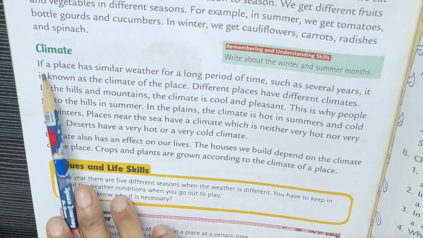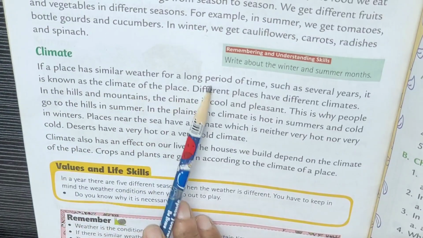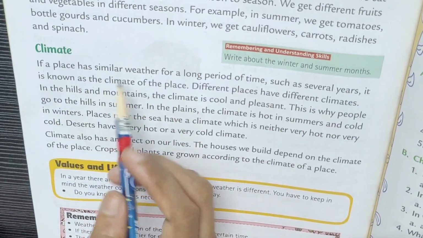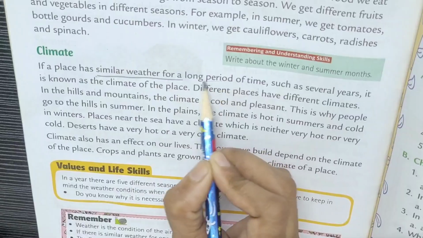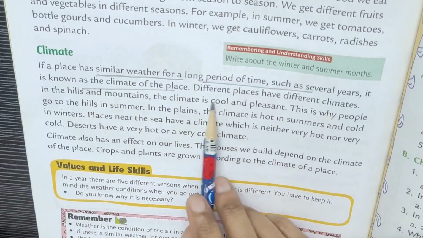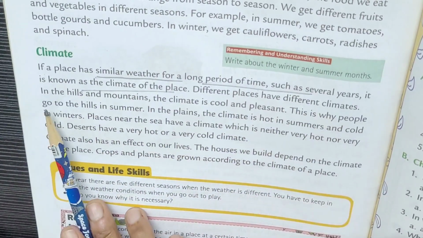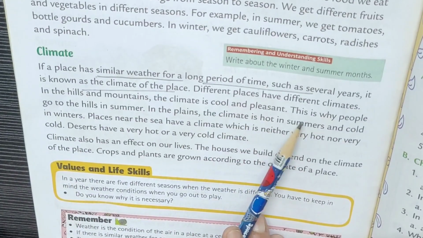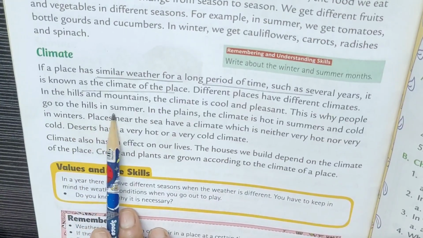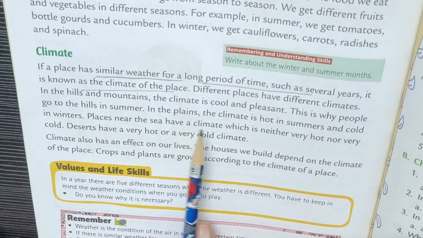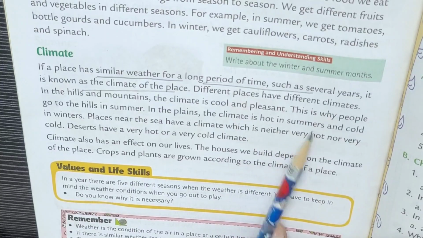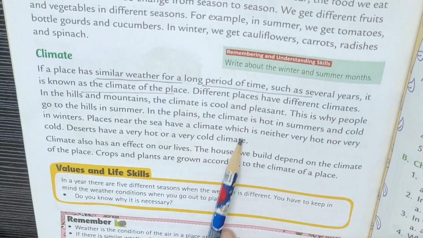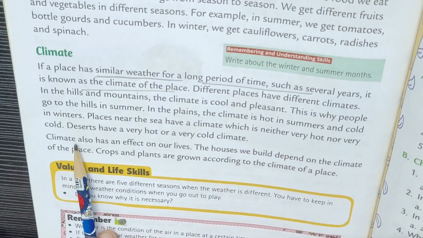Climate. If a place has similar weather for a long period of time, such as several years, it is known as the climate of the place. Different places have different climates. In the hills and mountains, the climate is cool and pleasant. This is why people go to the hills in summer. In the plains, the climate is hot in summers and cold in winters. Places near the sea have a climate which is neither very hot nor very cold.